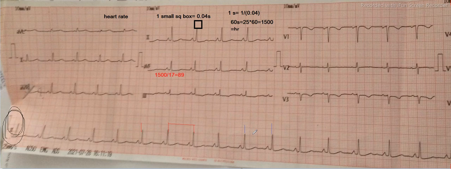Likewise, another will come here, and another will come here, somewhere here. So you see, here to here it will be 300, here to here 150, here 100, and here it will be 75. So the heart rate is basically between 75 and 100.